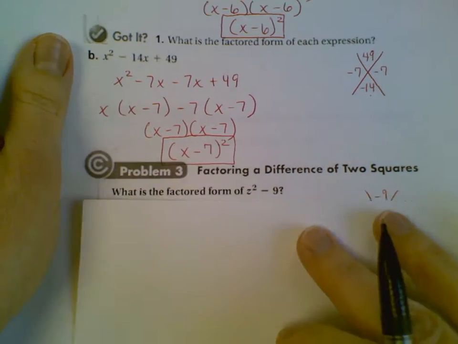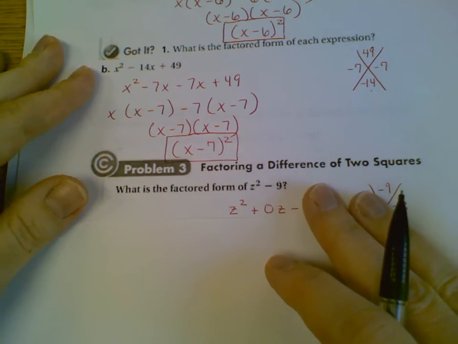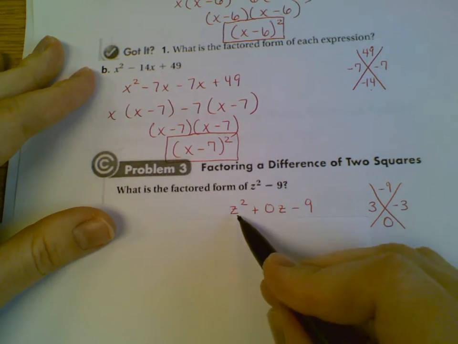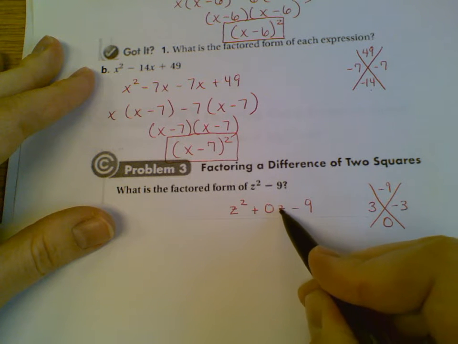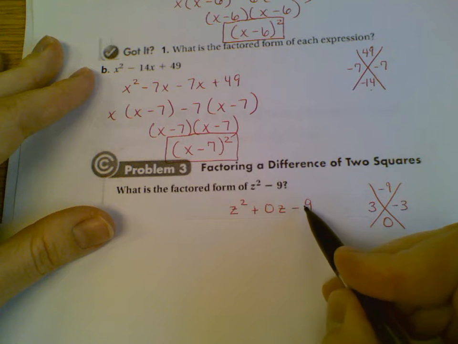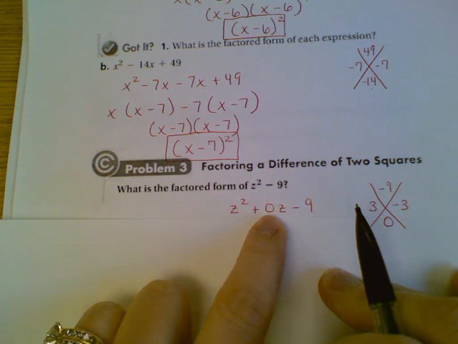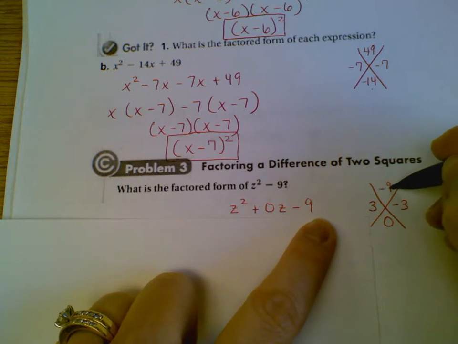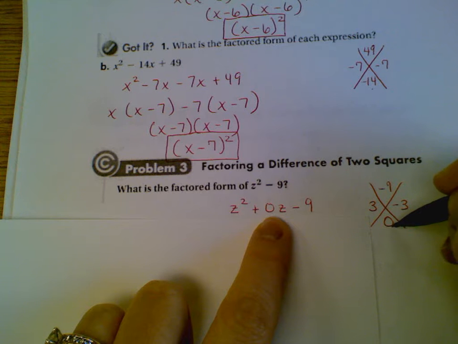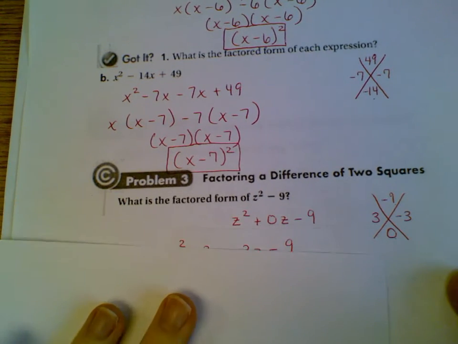The other kind of special case is when there's not a middle term. So what you might consider doing is rewriting it. So z squared, there's technically a 0 sitting here for that middle term with the z, and then bring down the negative 9. You don't have to rewrite it, but you do want to make sure you understand that that middle term is a 0. So then I still slide it over, I get negative 9 on top, and then my middle term will have to be 0. So then I need factors of 9 that will add up to 0. So then I use 3 and negative 3.